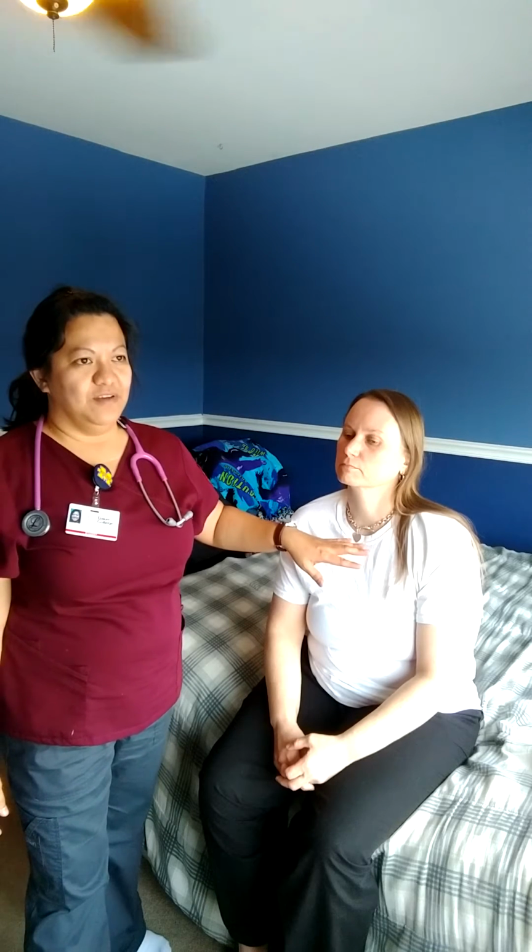Pulmonic is on the left sternal border, second intercostal space. The Erb's point is on the left sternal border, third intercostal space. The tricuspid is on the left sternal border, fifth intercostal space.